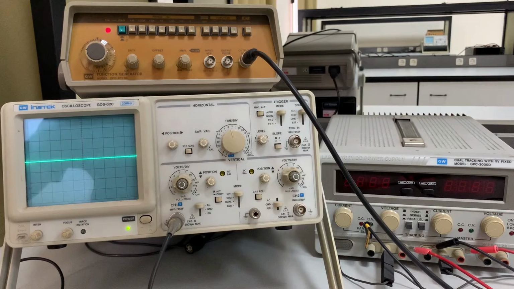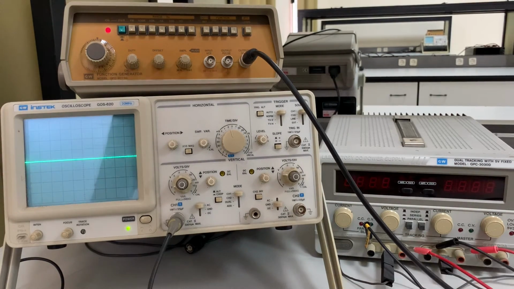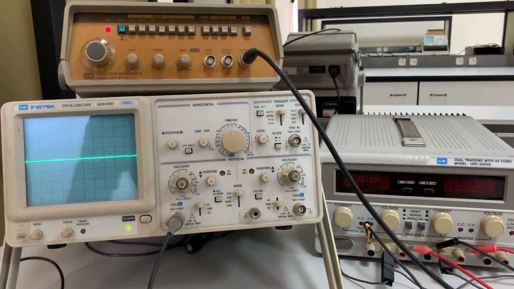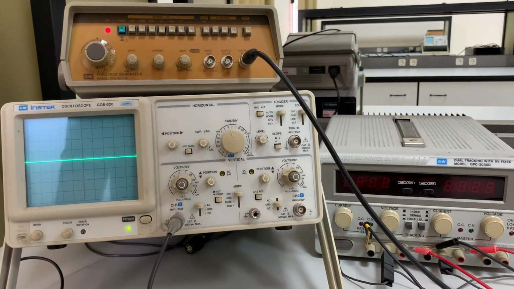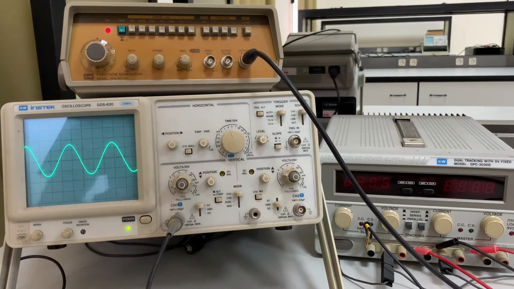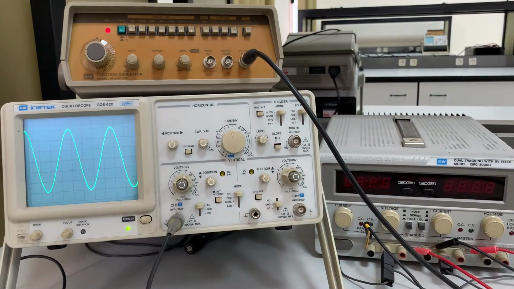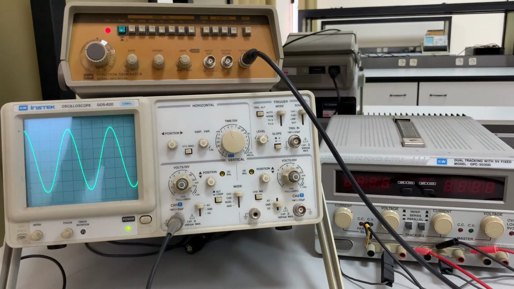Now we will connect this function to the oscilloscope in order to see the pattern again. And 1 volt per division for the vertical sensitivity. It's in the AC mode. As you can see, again the peak to peak value is 6 volts, as we adjusted before.